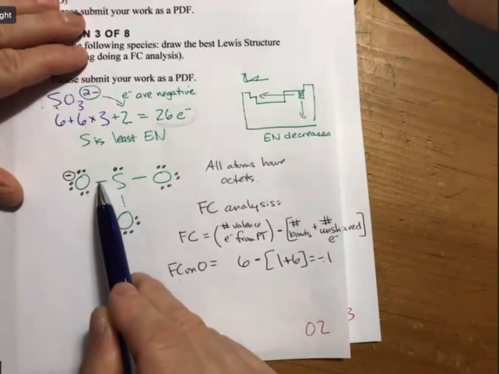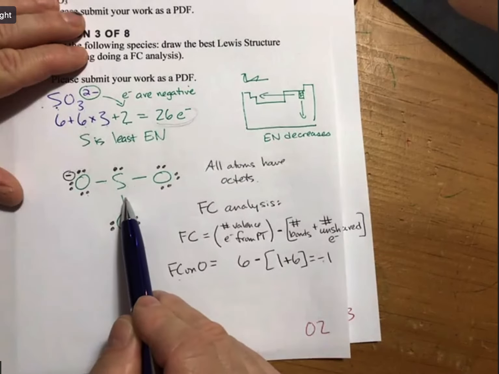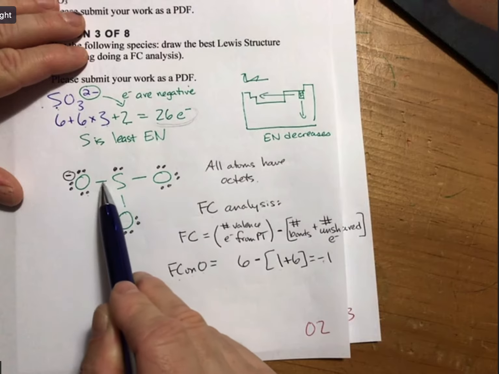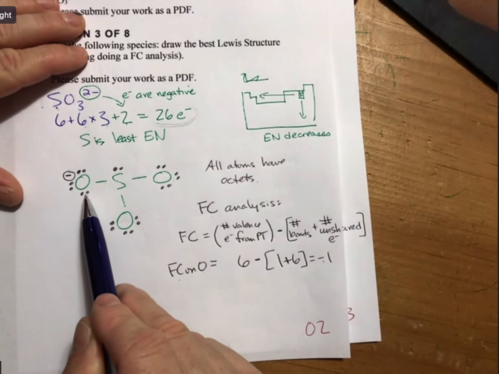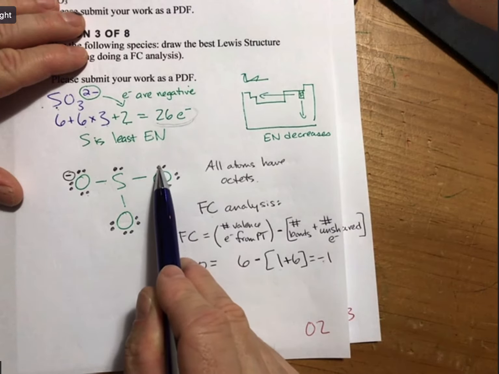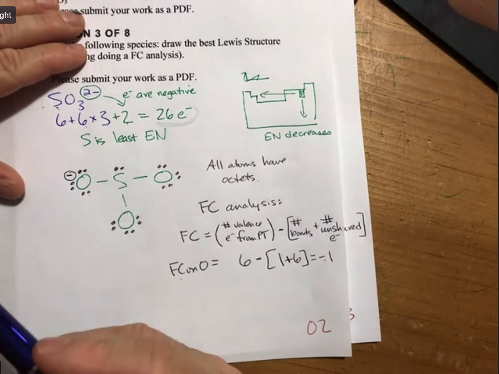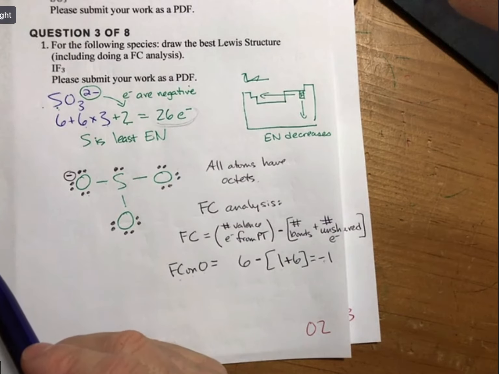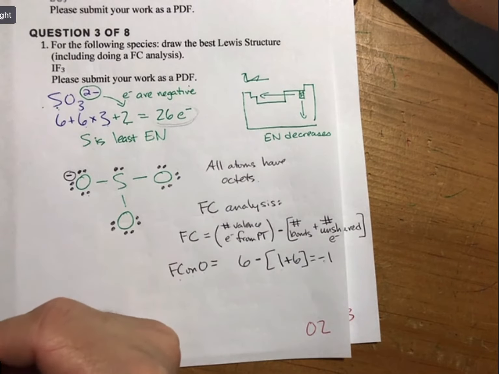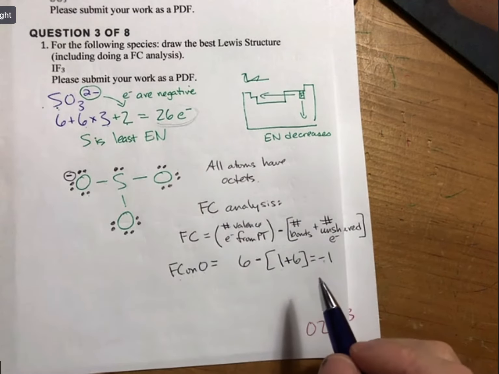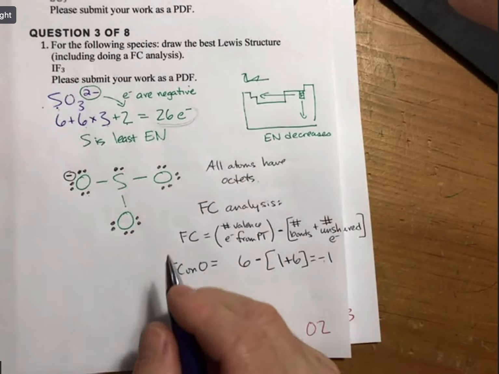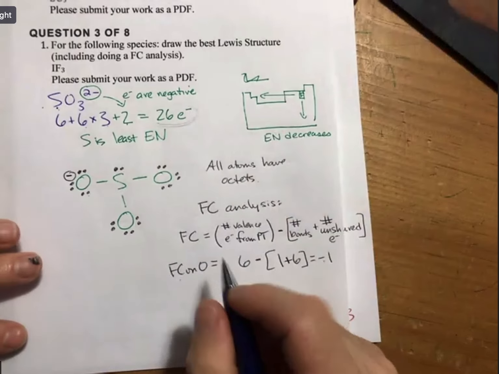So there are actually 6 electrons shared between the sulfur and its oxygens. And then it's 8, 10, 12, 14, 16, 18, 20, 22, 24, 26 total electrons. And I don't know if I've addressed your question or not, but please ask again if I have not. So let's continue.